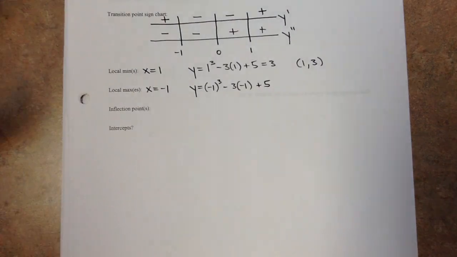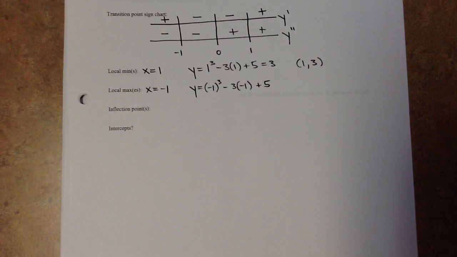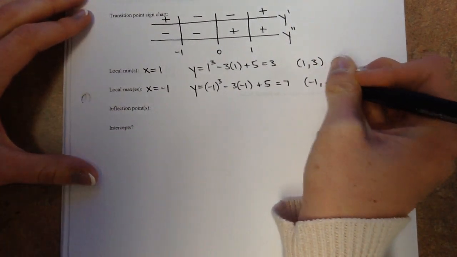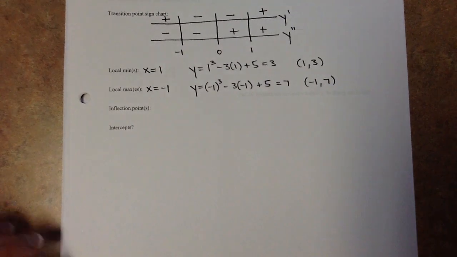I always plug it into the original when I'm looking for coordinate points. Okay, so I have a negative 1 and a positive 3 and a positive 5, so that gives me 7. So the actual point that I will plot here is negative 1, 7.